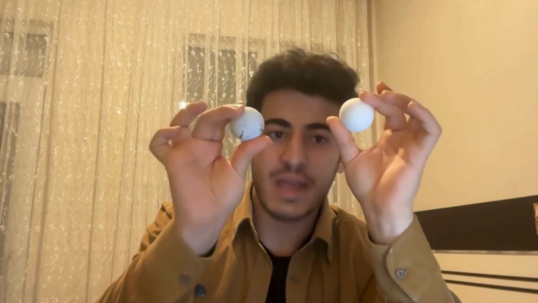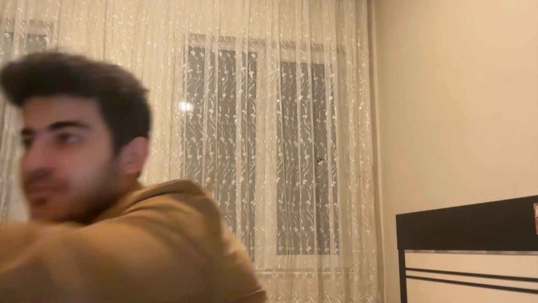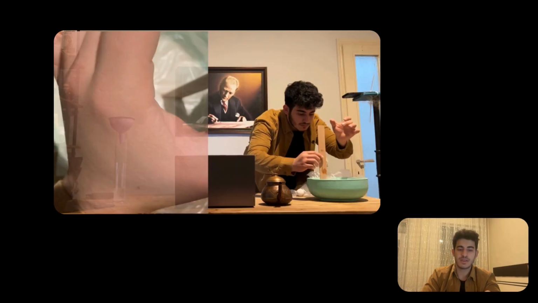Firstly, let's know the equipment we need for our experiment. Two objects that are identical in volume and shape, but have different masses. Wire, a bowl, freezer bag, ruler, water, graduated cylinder, and floor. Now we have all necessary equipment.